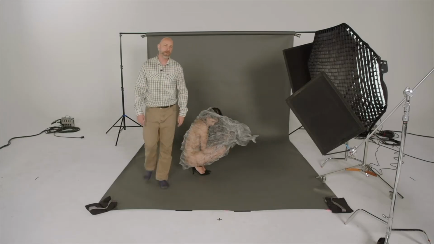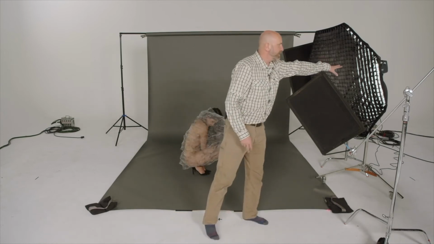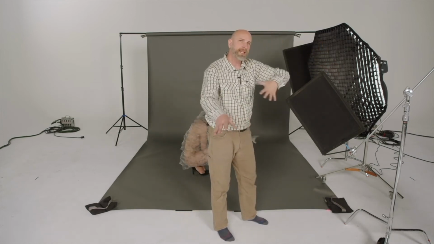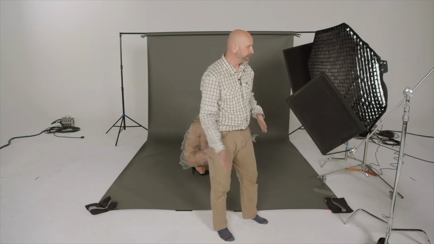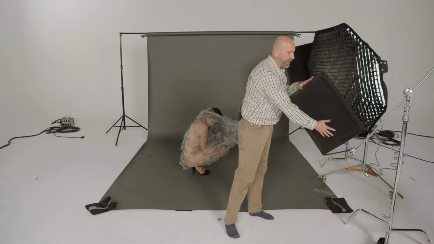And because of where my camera is, down low down there, the light from this octabox was hitting my lens and causing lens flare. And so we added this flag to prevent that from happening. Okay, so we are going to start shooting and show you the results of that.